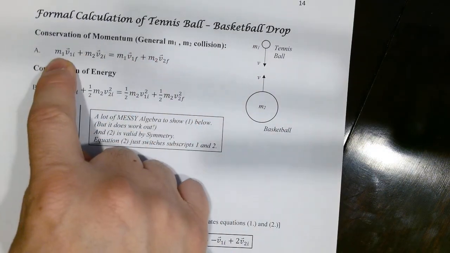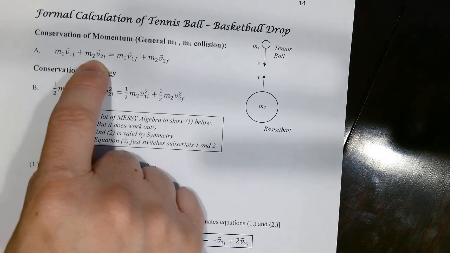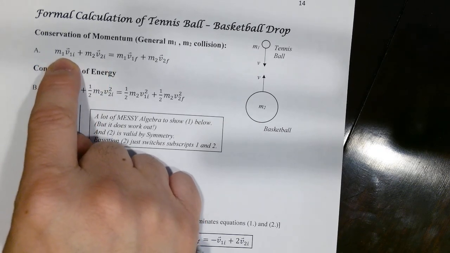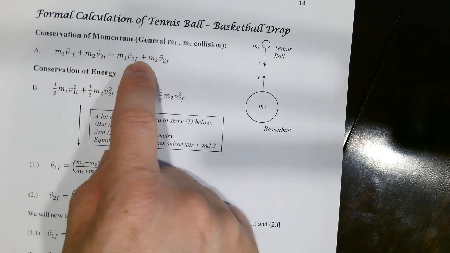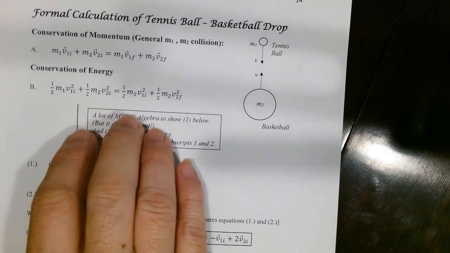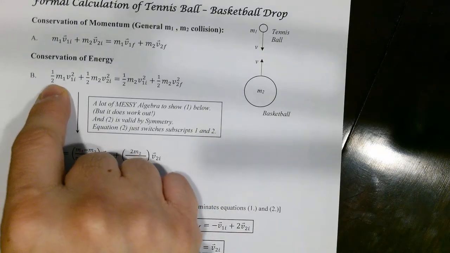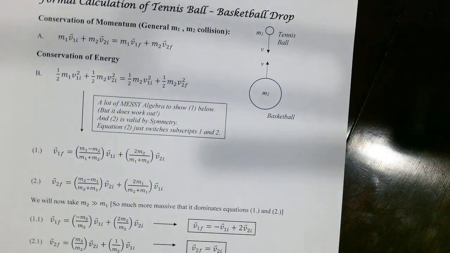M1 you could consider as the tennis ball, and M2 as the basketball. So M1 V1 initial plus M2 V2 initial must equal M1 V1 final plus M2 V2 final. That's pretty much the general equation of two masses colliding. For the conservation of energy, we're going to assume this is an elastic collision, no energy is lost, so the kinetic energy is conserved.